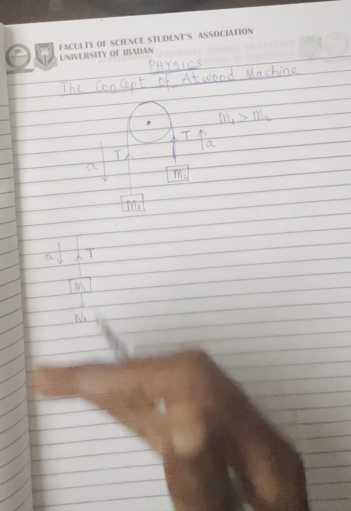We take the first mass to be M1 and we take the second mass to be M2. These two masses are connected with the same rope wheeled along this circular part. And because they are connected with the same rope, they possess the same tension.